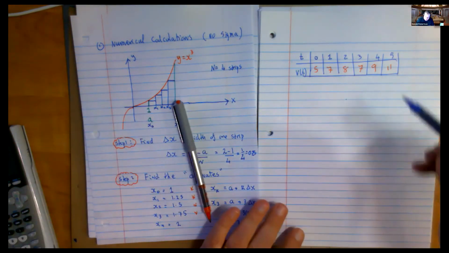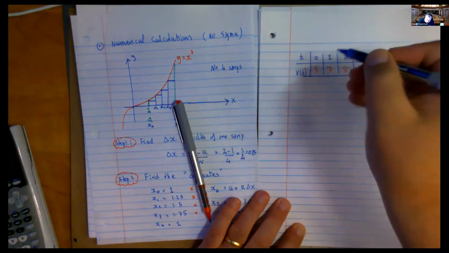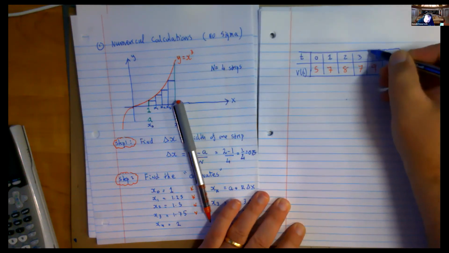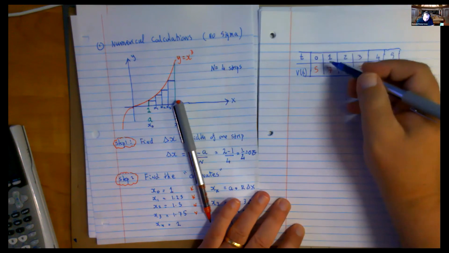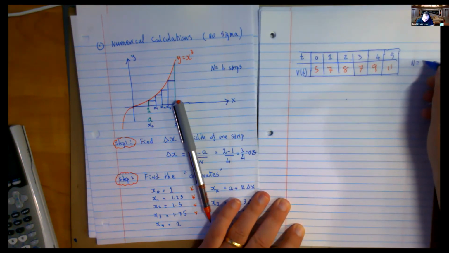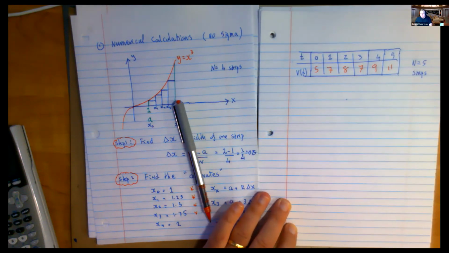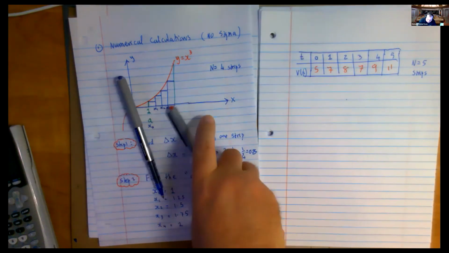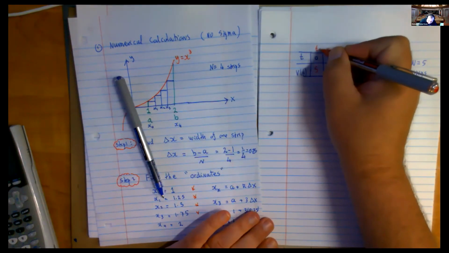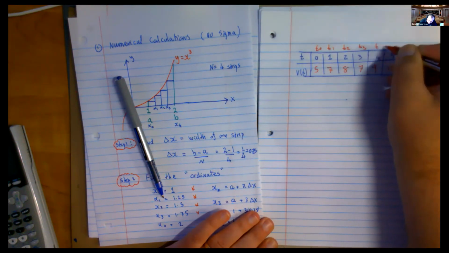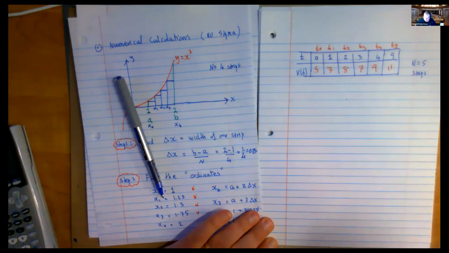So how's this one going to alter what we do? Well, we add a couple of things. We're going to be using 5 strips, which is pretty obvious. This guy here is going to be called T0, T1, T2, T3, T4, T5.